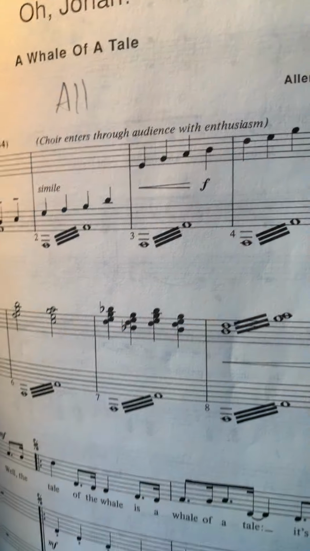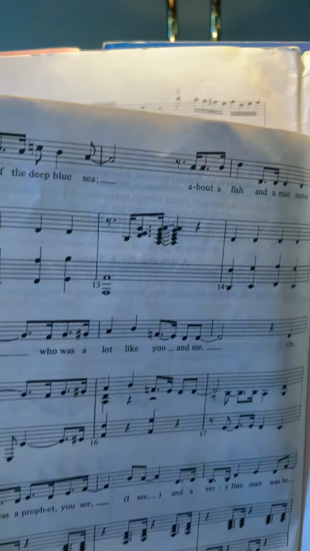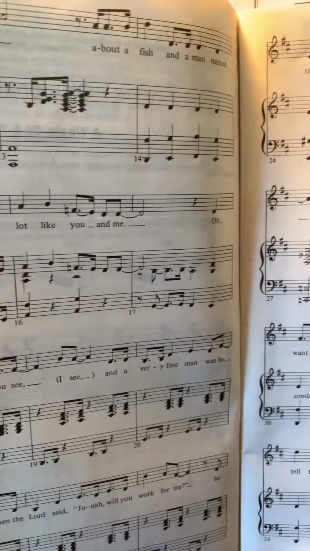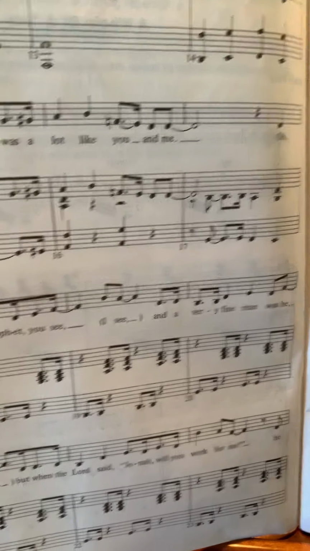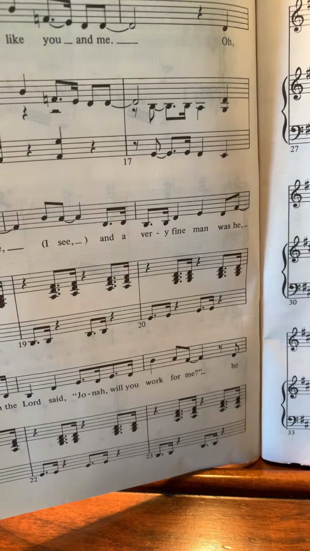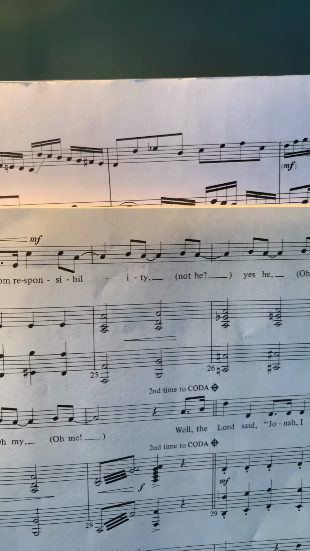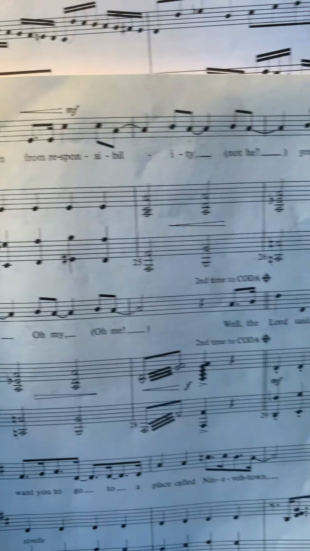Well, the tale of the whale is a whale of a tale. It's a story of the deep blue sea, about a fish and a man named Jonah, who was a lot like you and me. Oh, Jonah was a prophet, you see, I see, and a very fine man was he. But when the Lord said, Jonah, will you work for me? He ran from responsibility, not he, yes he, oh no, oh my, oh me.